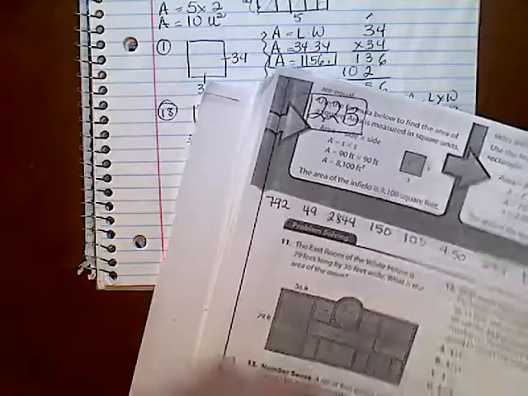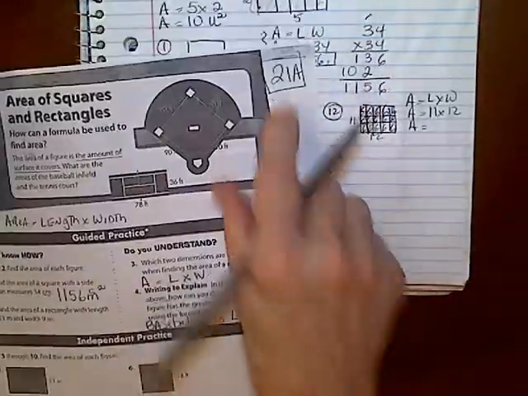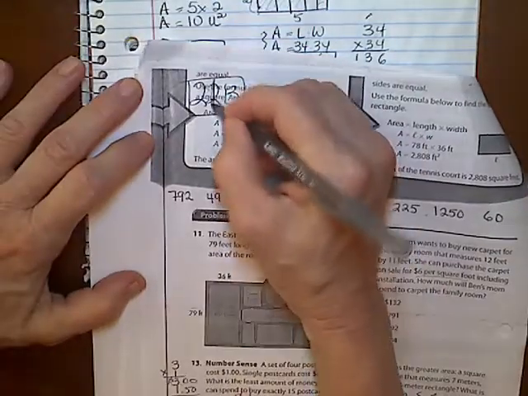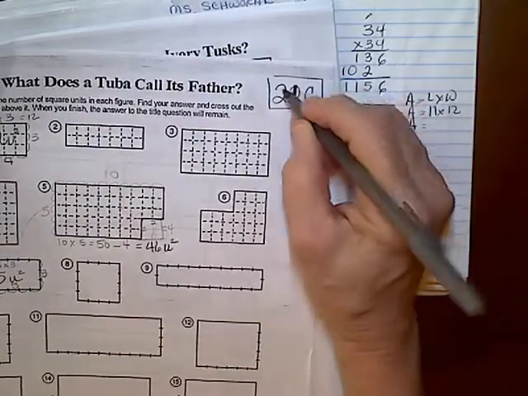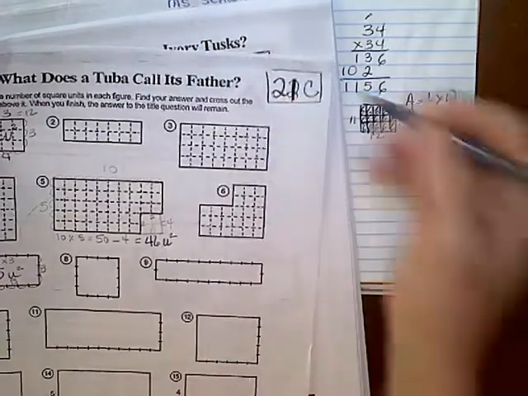Why did I do that? Bad teacher. Oh, it's 21. So sorry. I hope you used a pencil. So this is 21B, and this is 21C. The show must go on, so we will just keep on.